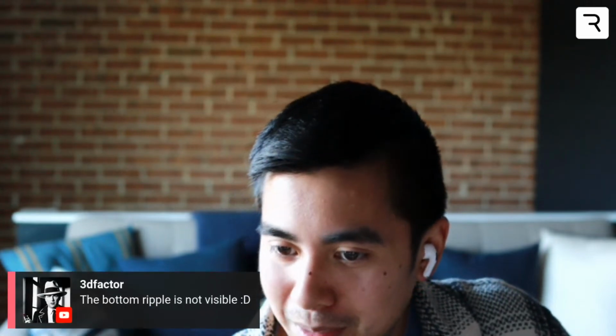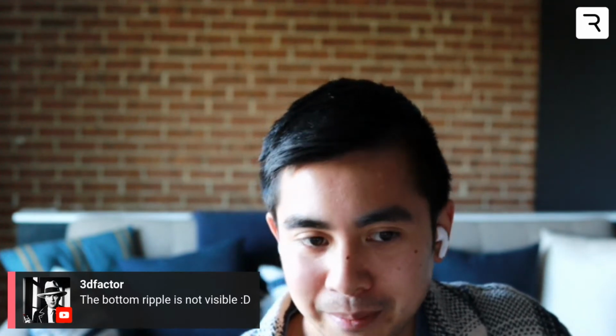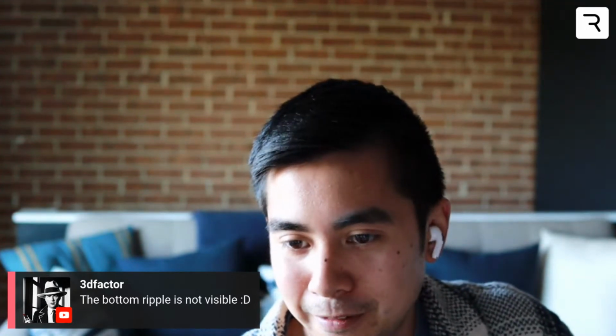The bottom ripple is not visible. Yeah, it might be cut off. I assume you were talking about the pop-up. It might be cut off from the container, with overflow hidden or too small a canvas. It could also be from the actual element, so it's not going to show the entire bottom half of the element.